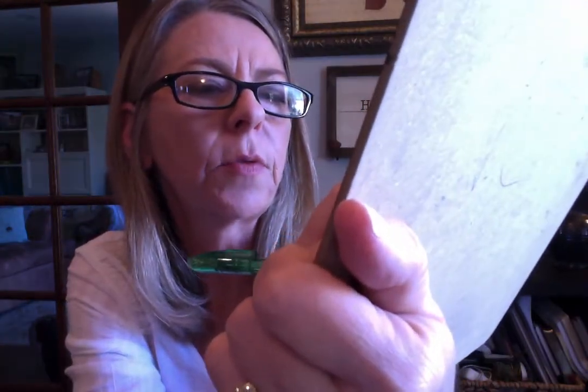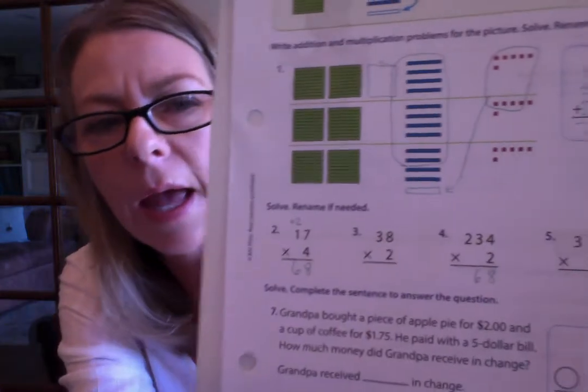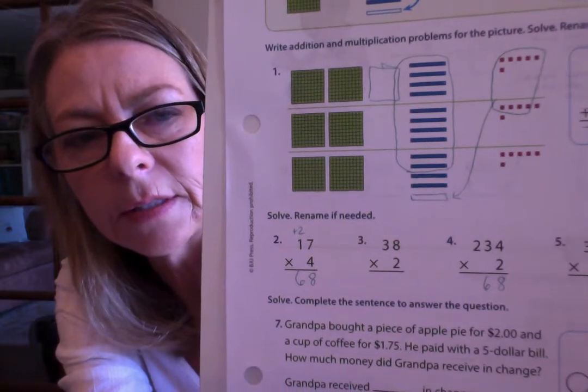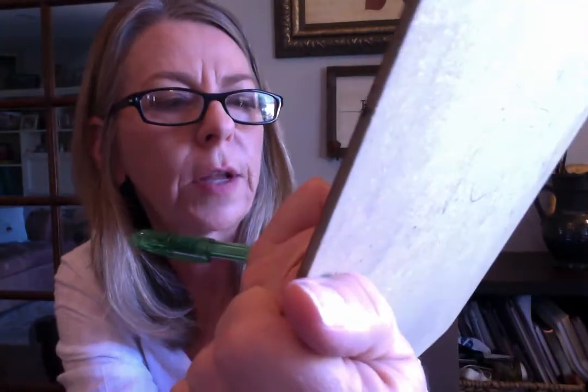Oh, I chose one with no renaming. Silly. Okay, and then 2 times 200 equals 400s. Yep, 468. Okay, they're not really doing a lot of renaming here.